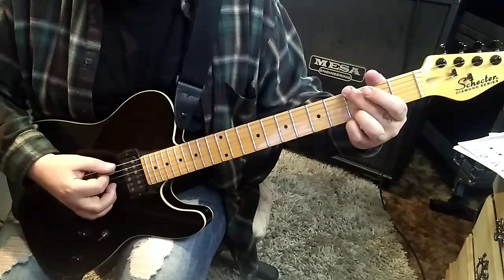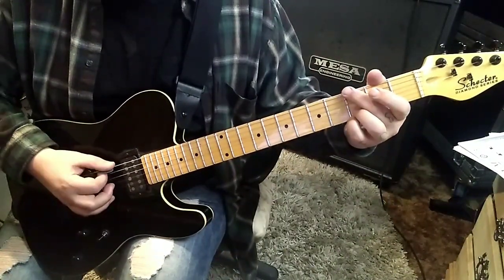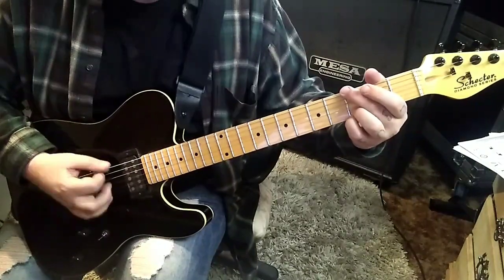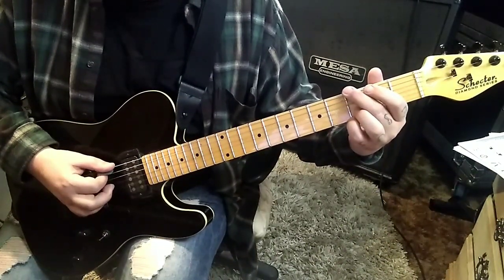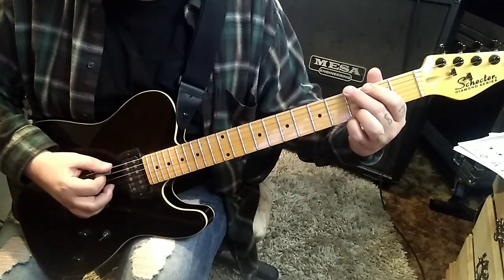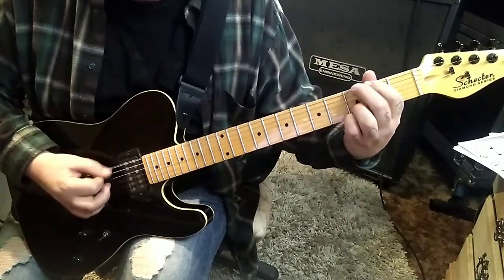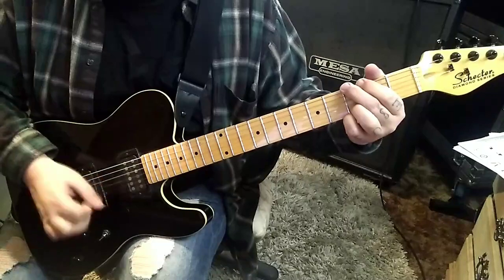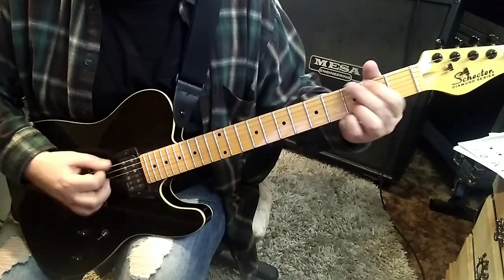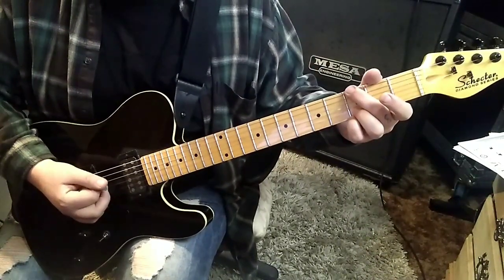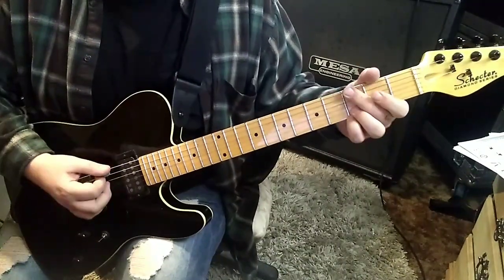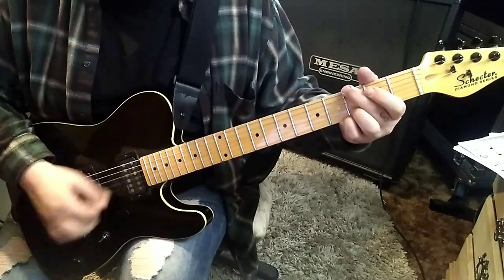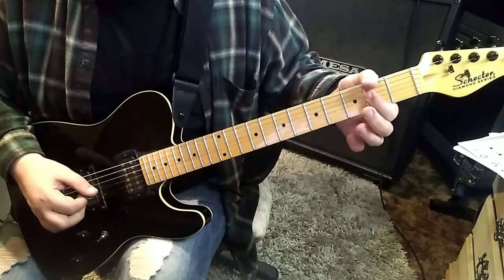Quick rest, and then check this out. Palm mute the root, and then strum the chord. Palm mute the rest of this, all in the low E. 2, 3, 2, 3, 2, open, open. Then you strum the chord again. Okay, strum it again. Into an A major.